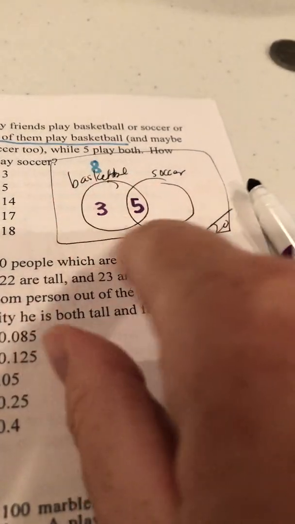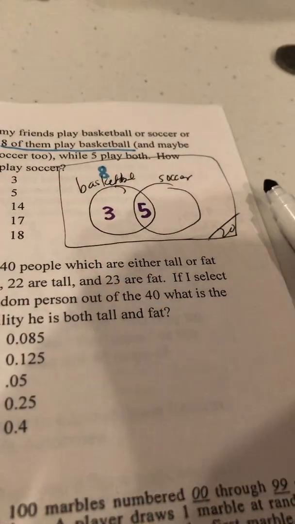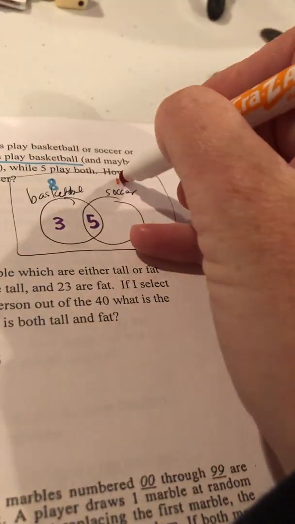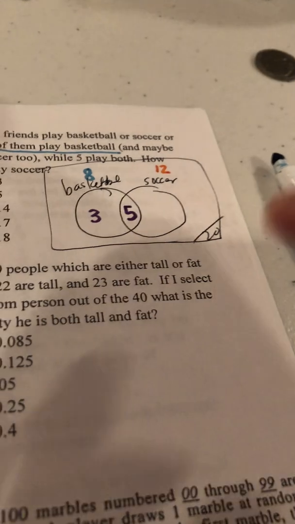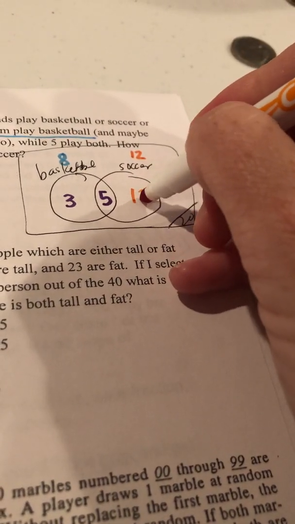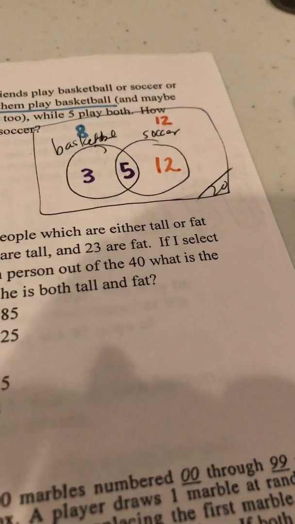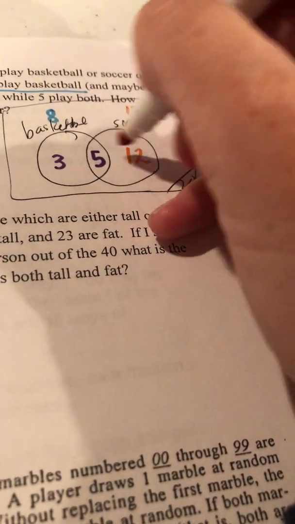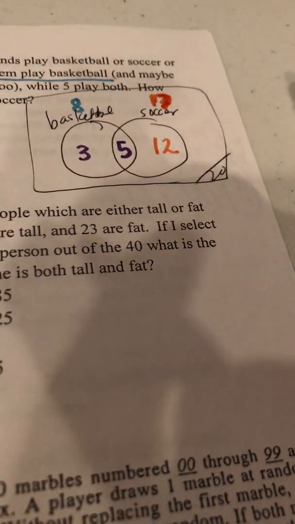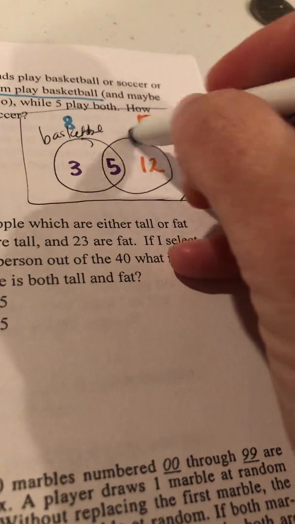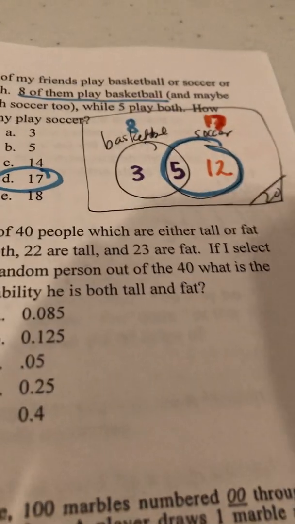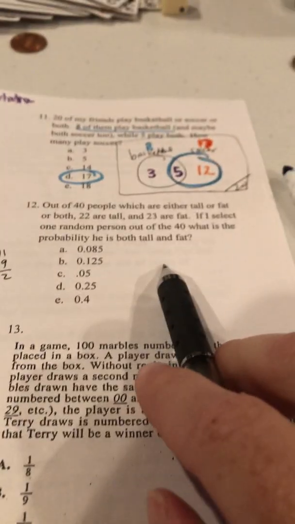And then 20 minus 8 is 12. Get a different color here. Well, no, I'd have to do 20 minus 8. Yeah, 12. Okay. So 12 plays soccer. Sorry, so 17 total play soccer because there's overlap. So the question is, how many play soccer? So right there, 5 and 12 makes 17. Ooh, I made that complicated. I'm so sorry.